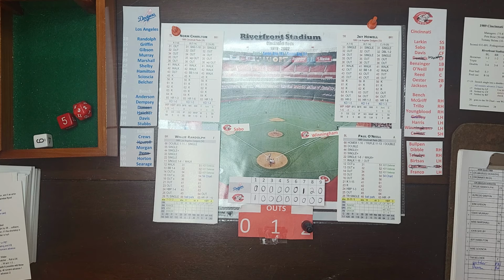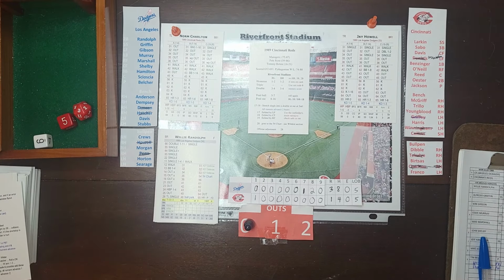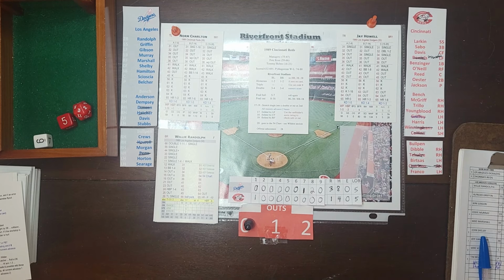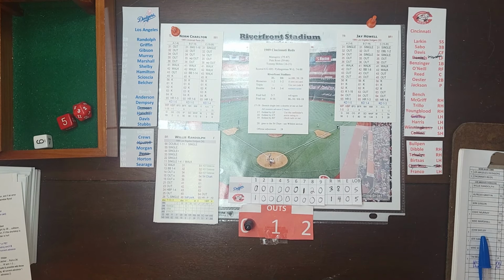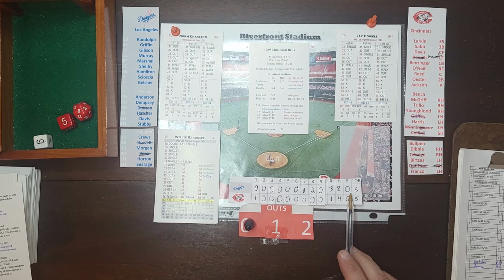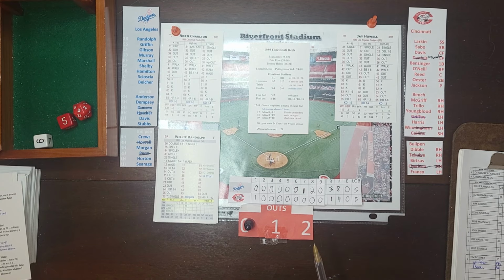And I'll be right back with the totals. Okay, we're back with the totals. Final line score for the Dodgers: 3 runs, 8 hits, no errors, and 5 left. For the Reds: 1 run, 4 hits, no errors, and 5 left as well.